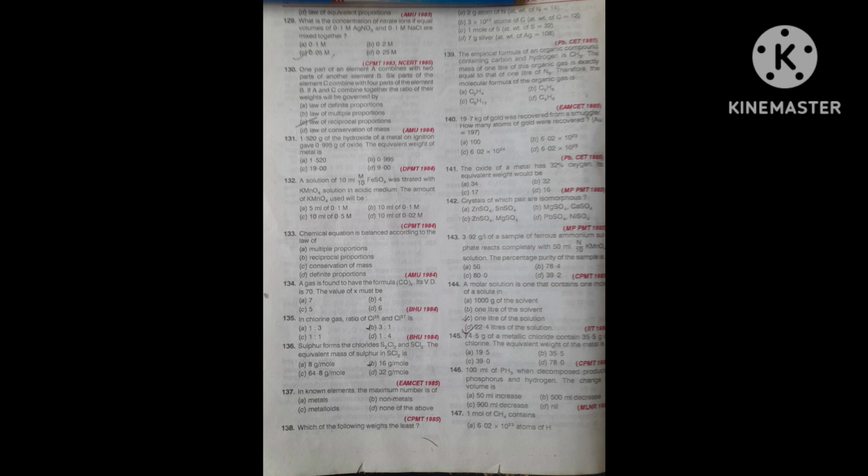197 gram is equal to the Avogadro number. It is given as 197 gram, which means Avogadro number.